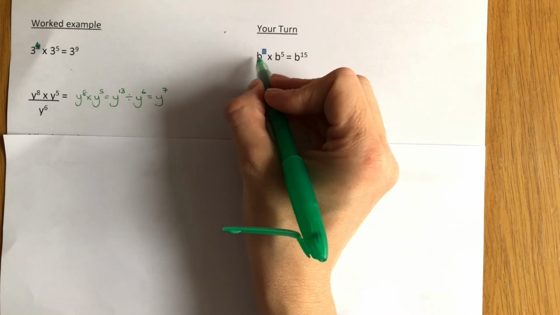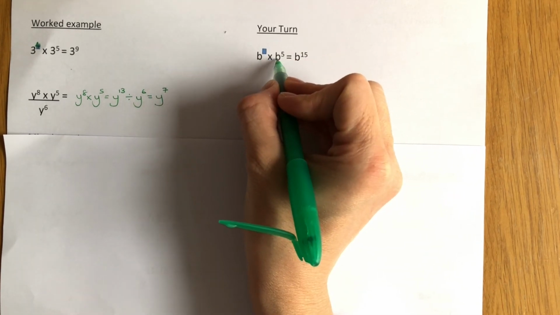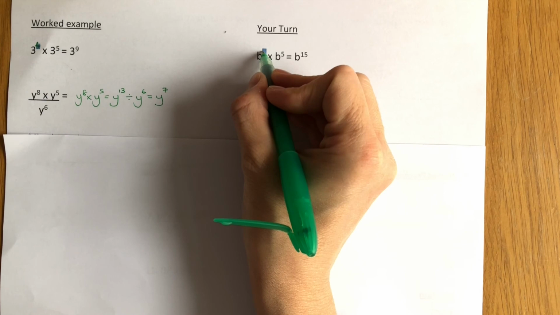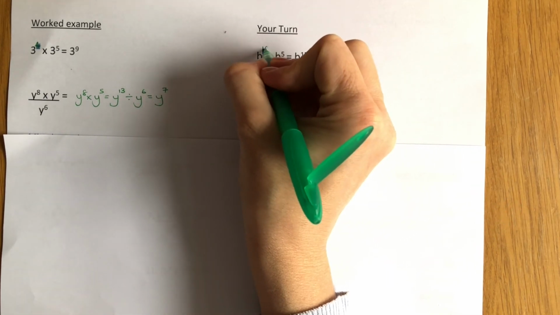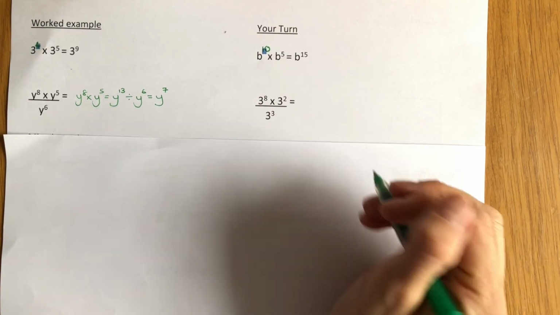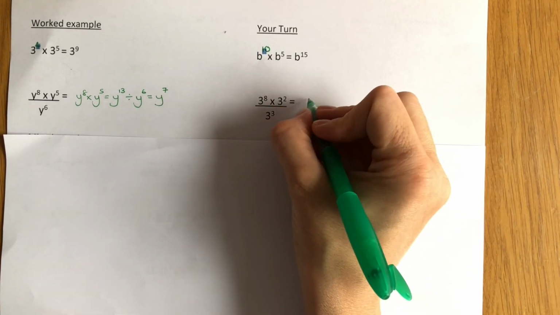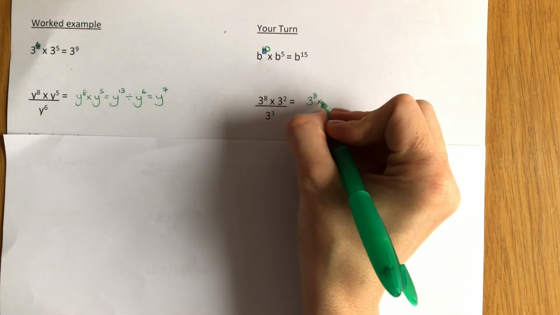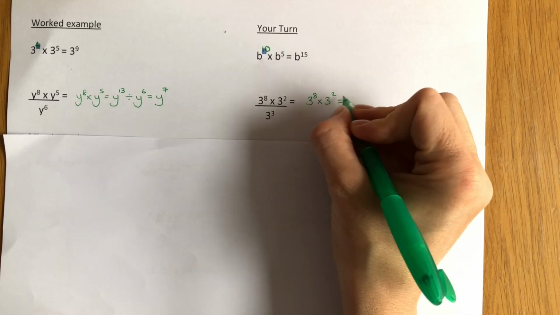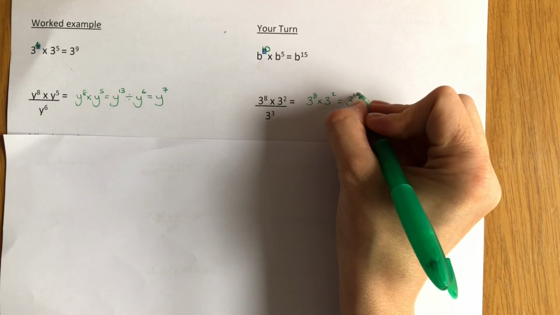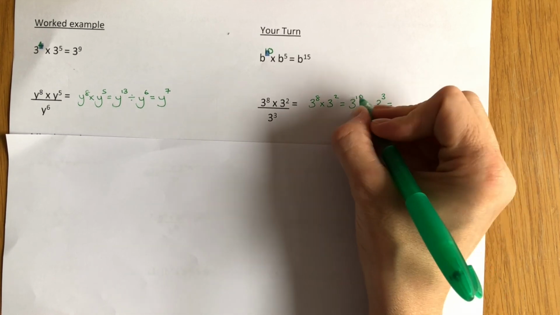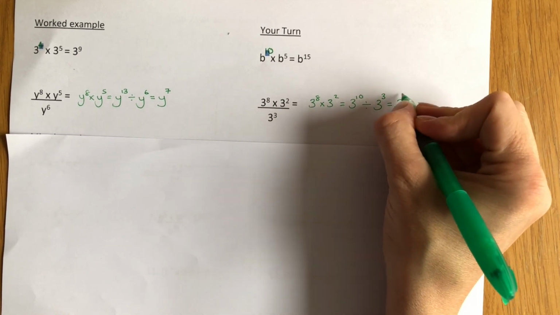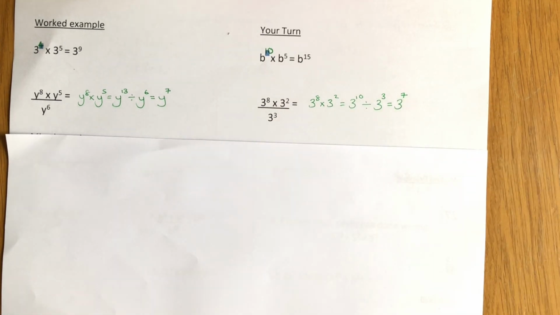Okay, so we know the rule for timesing is you add the powers. So what add 5 gives you 15. This missing power should be 10. Next question, do the multiplication first. So 3 to the 8 times 3 squared. 8 add 2 is 10. And then we're going to divide by 3 cubed. 10 minus 3 will leave you with 3 to the 7. Okay, hopefully you got those correct.